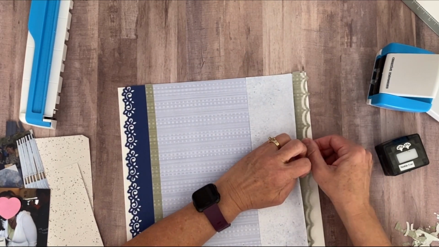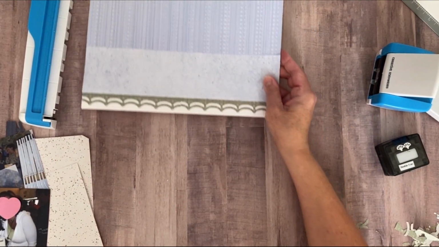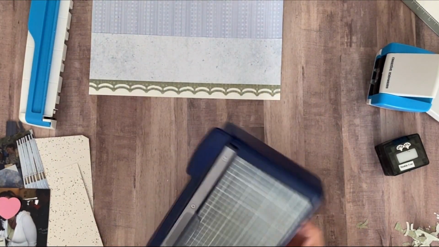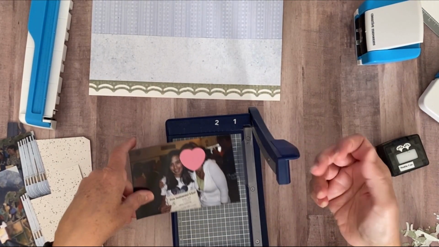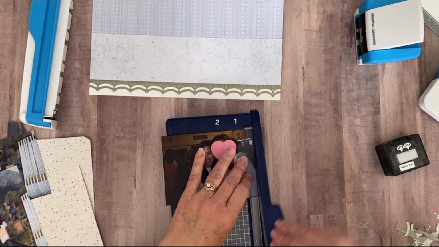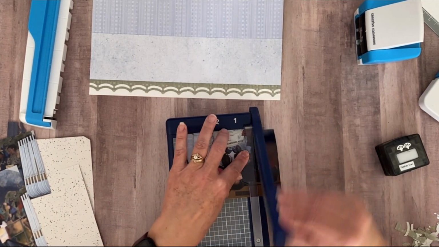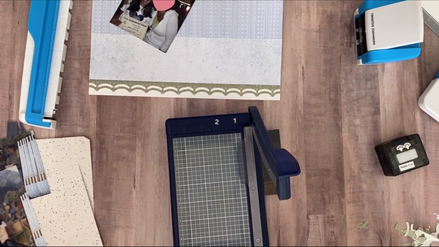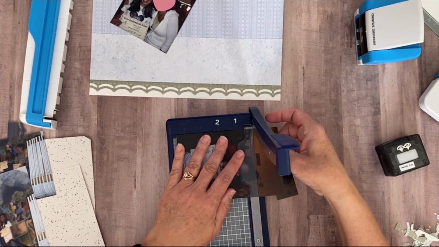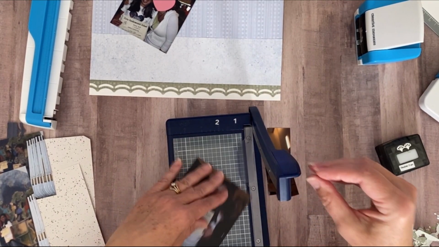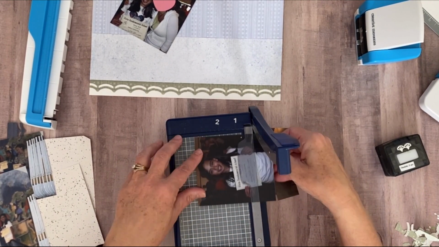Okay, let's slide this in. There we go. Okay, let me put that aside for one moment. Grab my personal trimmer here because I do know that I want to trim these down to 4 inches. These are like the perfect pictures to be 4x4s. A lot of extra space on them.